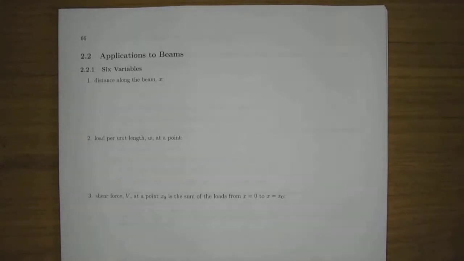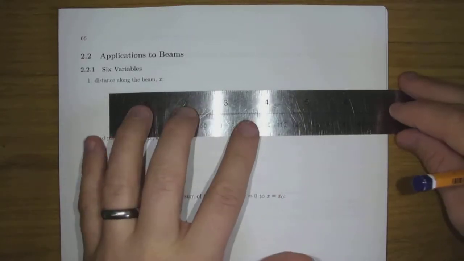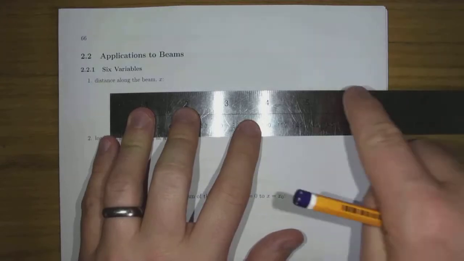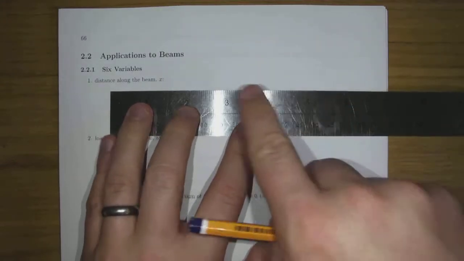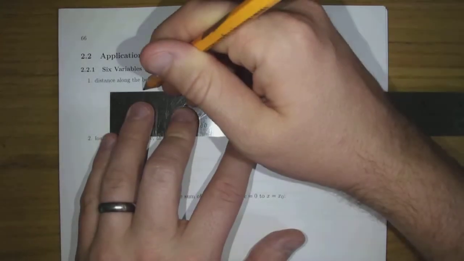So the first one to understand is the variable that is the distance along the beam. So we have some kind of a beam, no matter what the support is, there's a certain point that we will, and usually want to choose it to be the left side of the beam. Now we choose that. It could actually be the right hand side of the beam, but you choose over here to be x equal to 0. You can do everything starting from the other side.